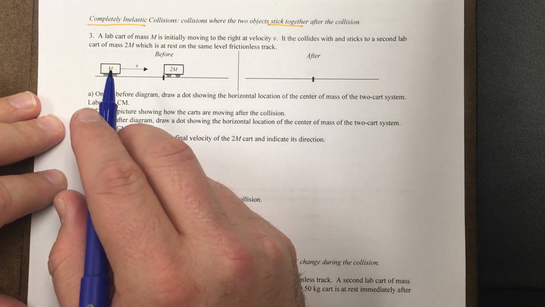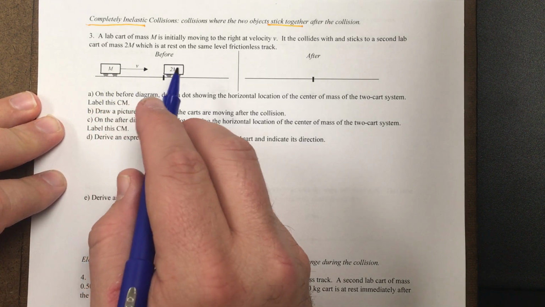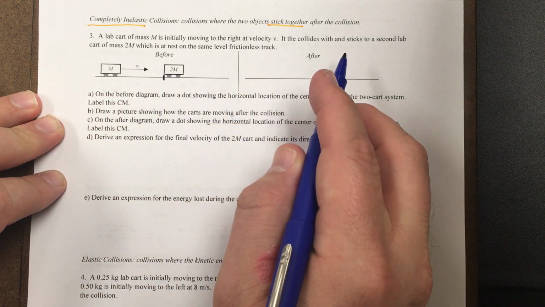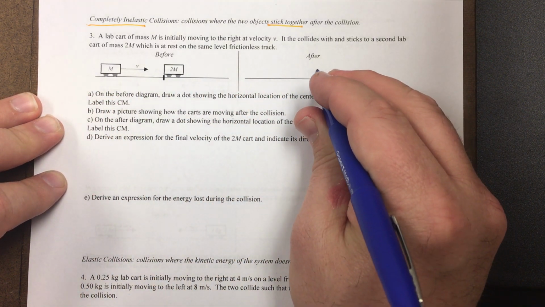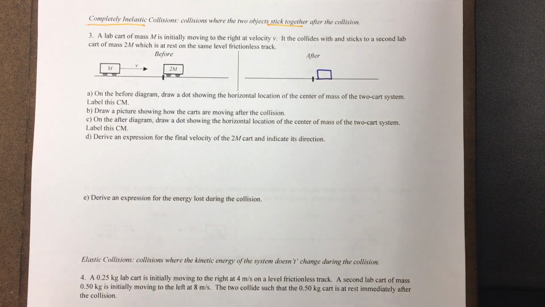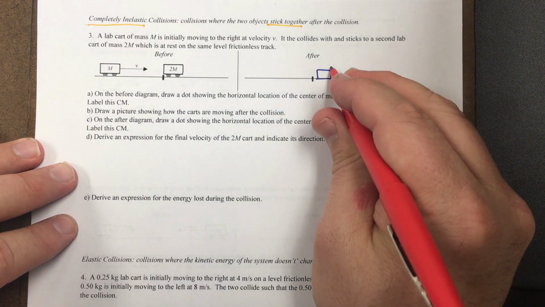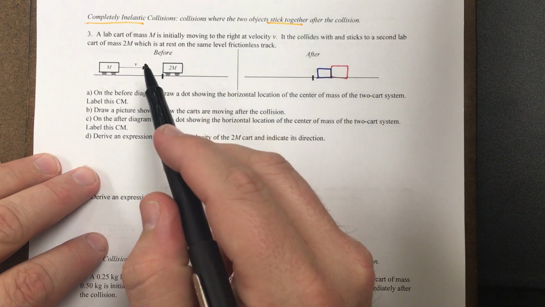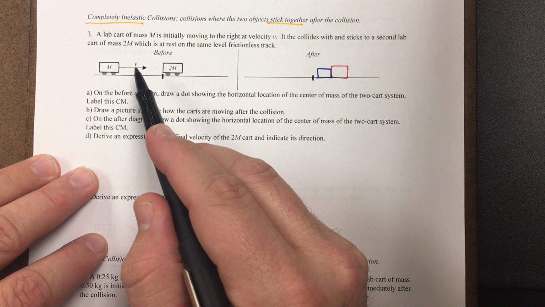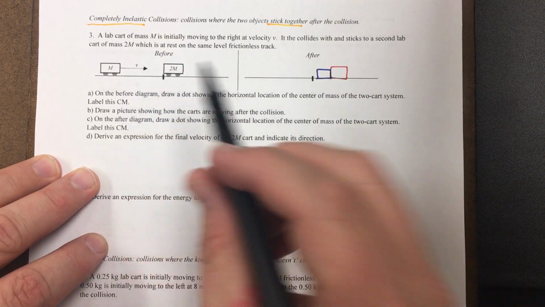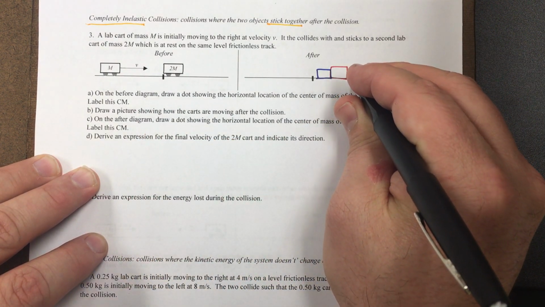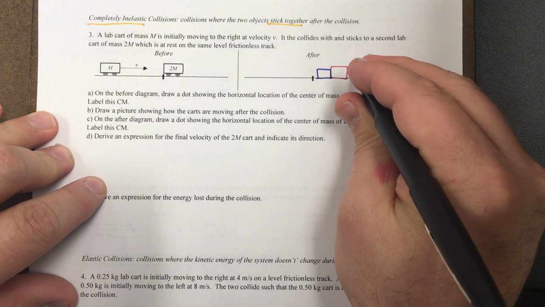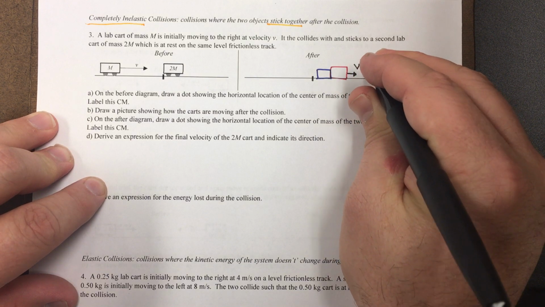So here I've got a little one pushed towards a bigger one. The bigger one's at rest. The smaller one is moving at velocity v. They collide and stick together. And so here's the smaller one, and it's stuck to the bigger one. I would guess that they move to the right after they collide and stick together, and I'd also guess that that velocity would be smaller than this velocity. So I'm going to draw one arrow to the right, but smaller than this arrow right here. And I'm just going to call that v prime.